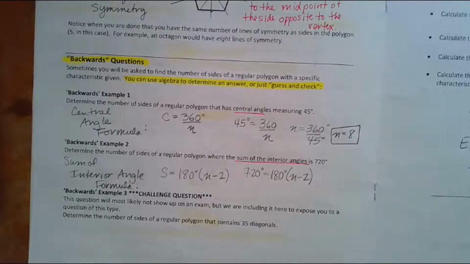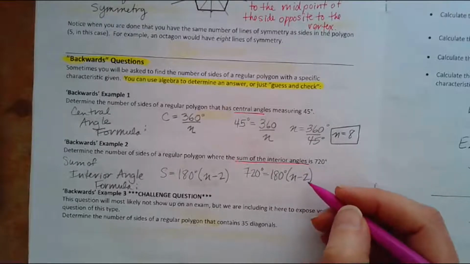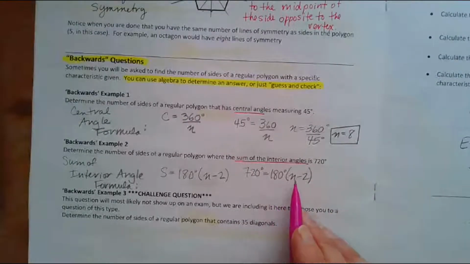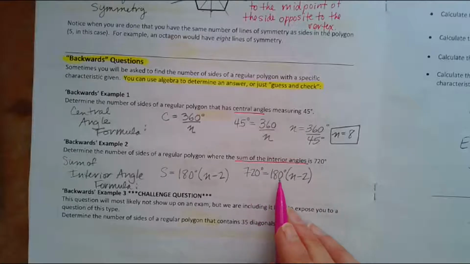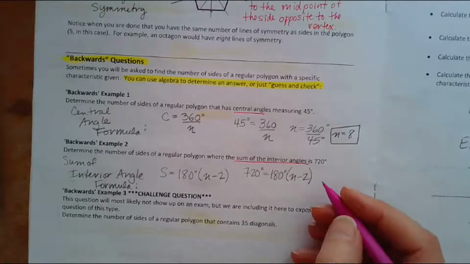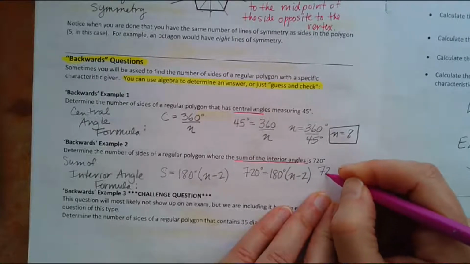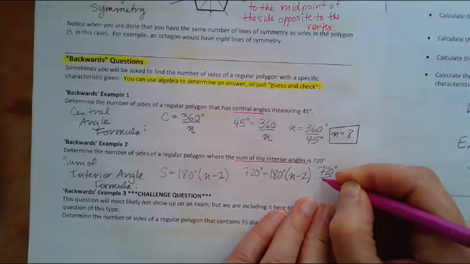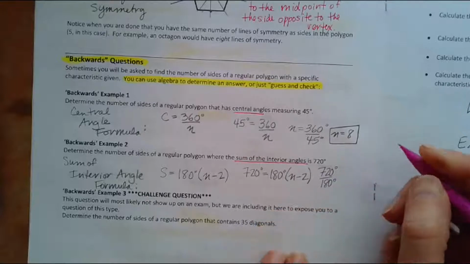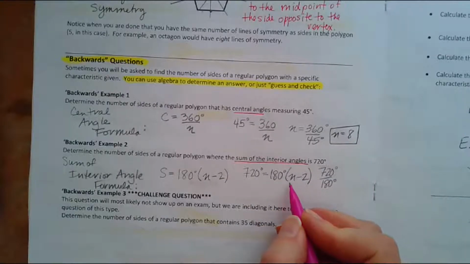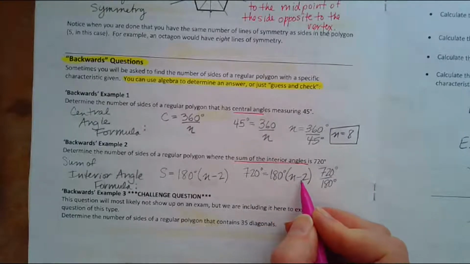Once again, you can do some guess and check. You can just start substituting numbers in, right? 180 times some number must equal 720. This also means that 720 degrees divided by 180. If you remember anything about your math, this is where my mystery number is, right?